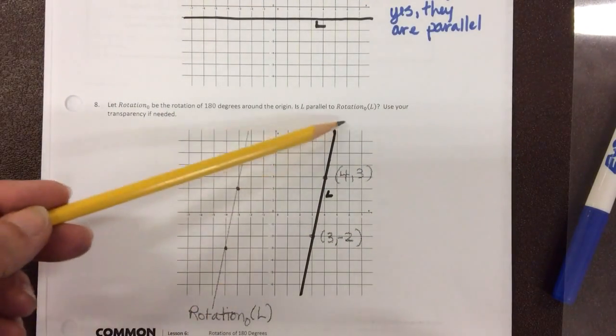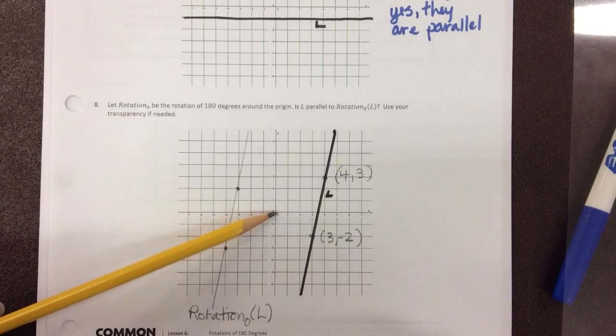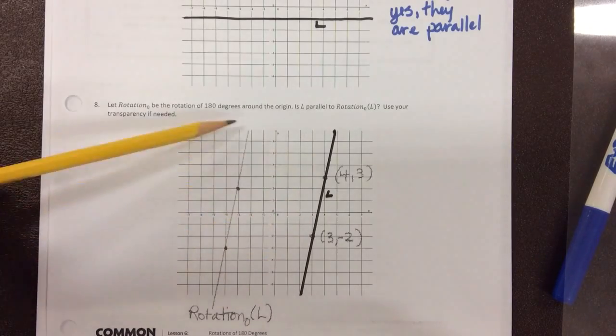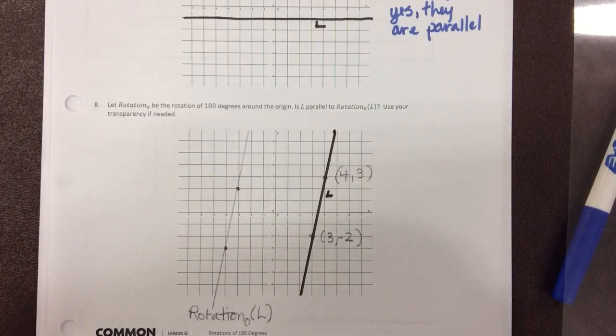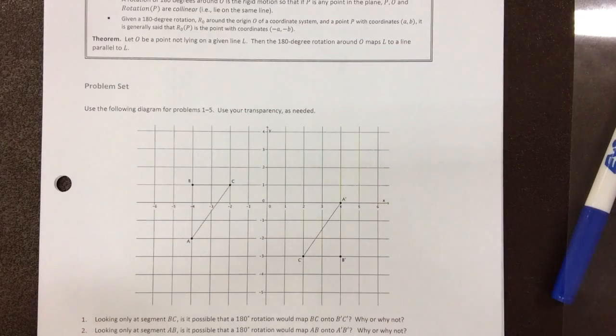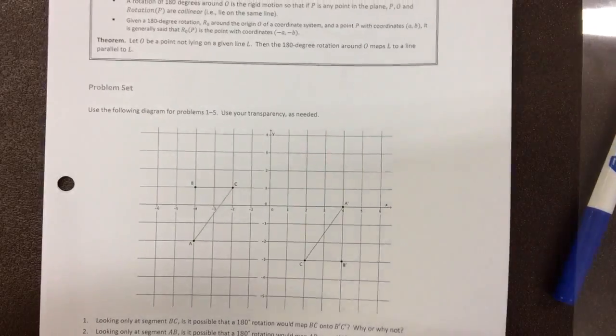So here's that situation. Here's L. Here's the rotation point, the origin. It's not on L. It maps it to a line over here. Okay, we can formally prove that, and I'm going to do that now. You're not going to be held responsible for the proof, but I'd like you just to follow my logic here.